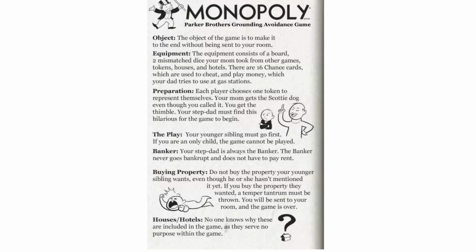It's an entertainment. Not entertainment. The object of the game is to make it to the end without being sent to your room. Okay. Is it fictional?